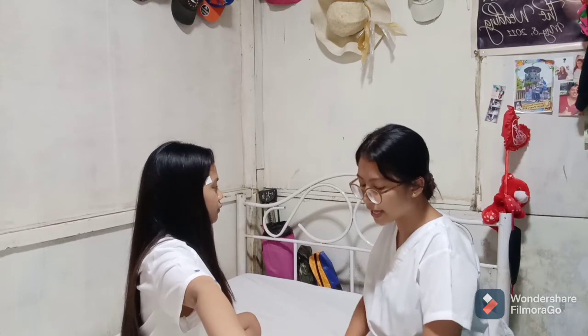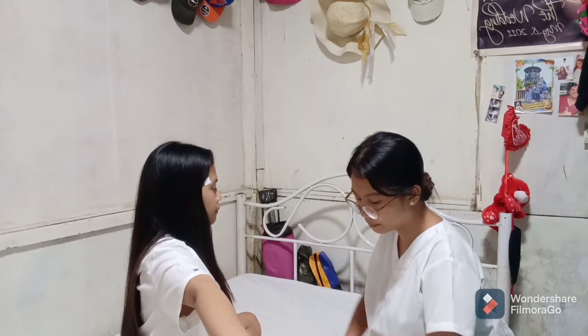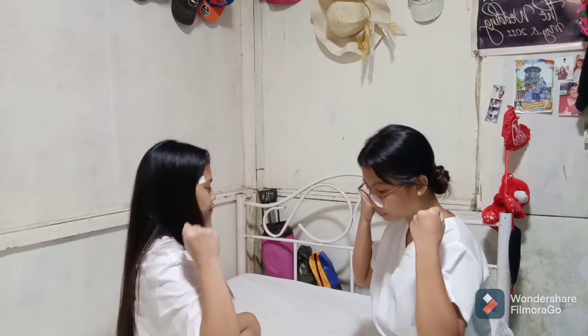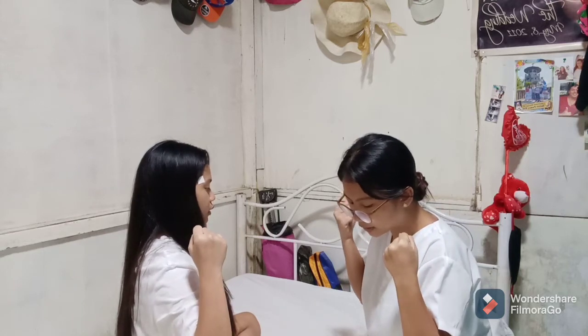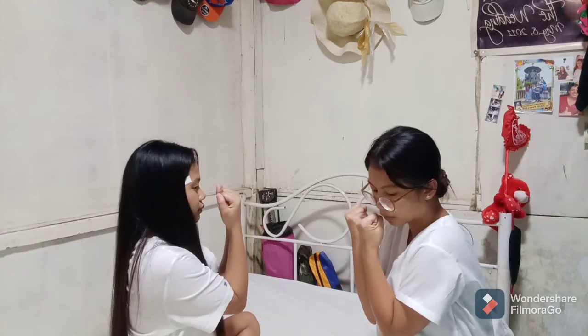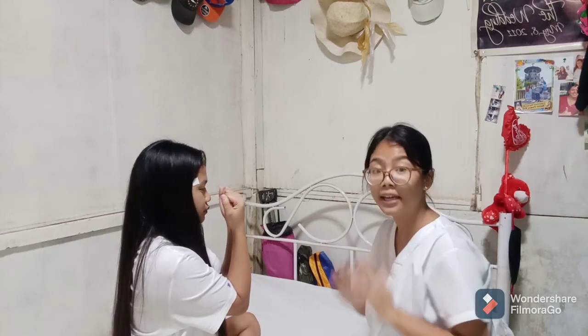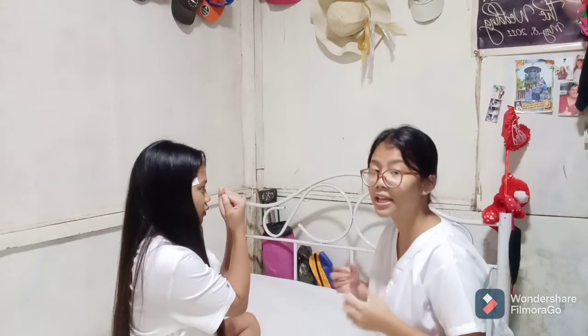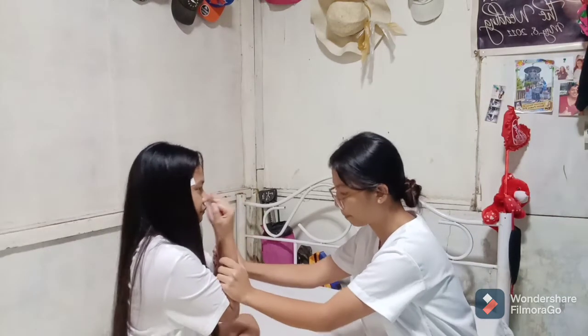Next is keeping the elbows in a flexed position and then hands and fists close to the chest. And again, ask your client to resist against your resistance.